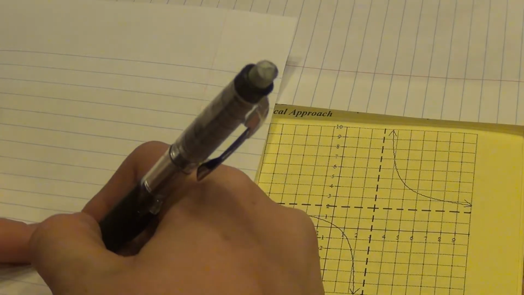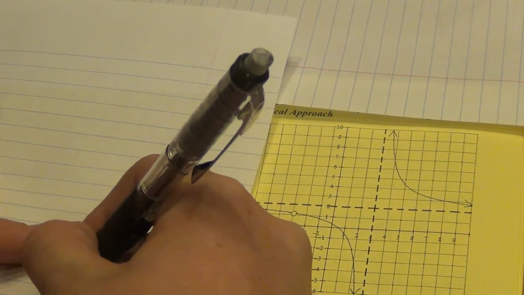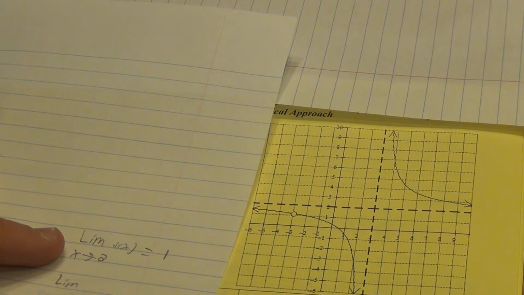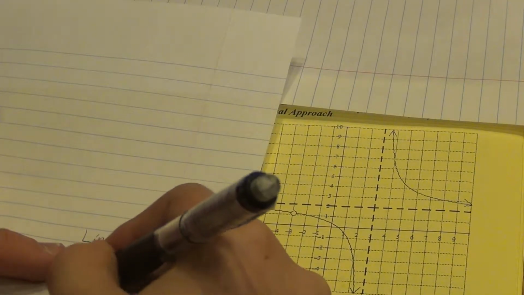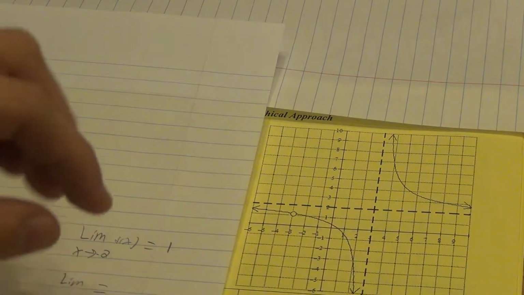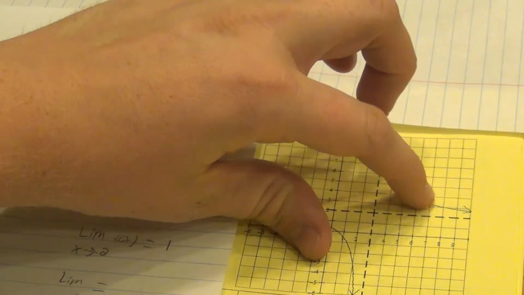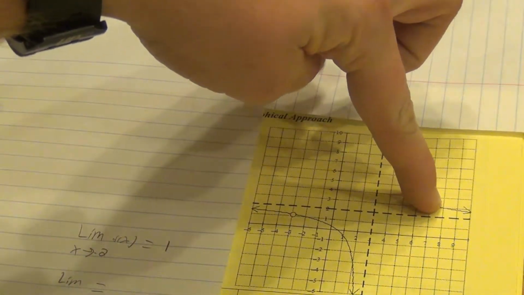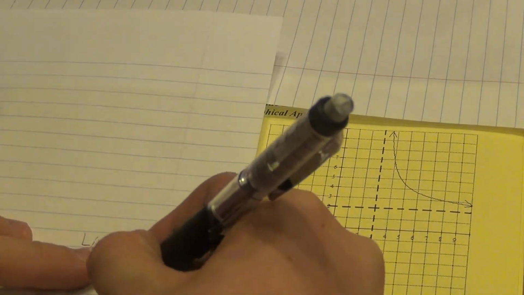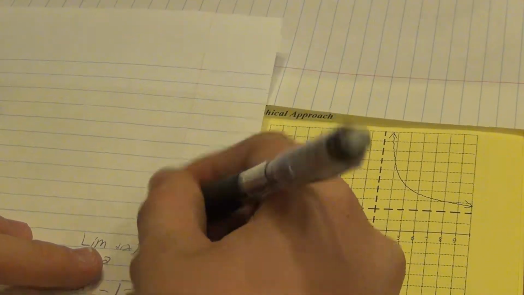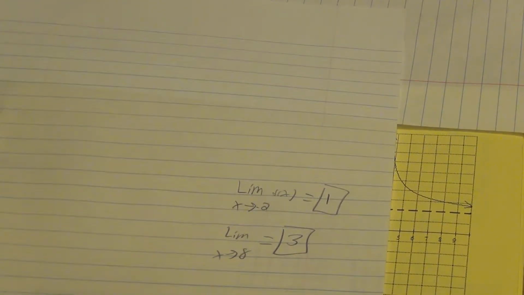Actually, let's try another one real quick. The limit as x approaches 8. So again, you'll go from the left of the graph and the right of the graph. You're going to go to point 8, which is right here. It's both the same, and that is 3 this time. Box this one. So there's those two solutions with the limit.